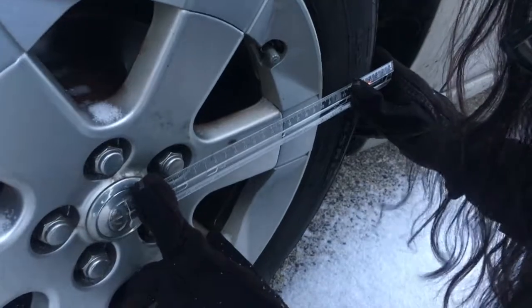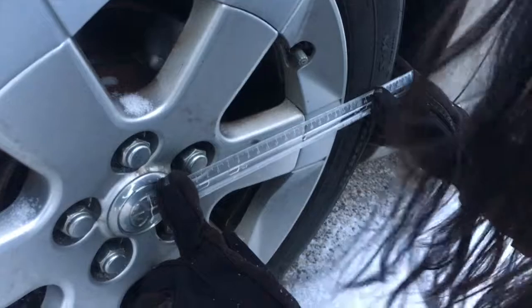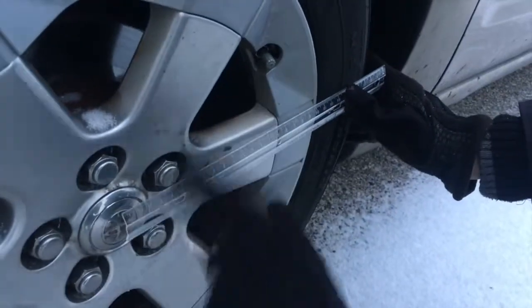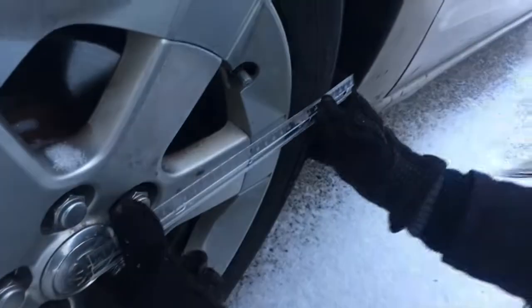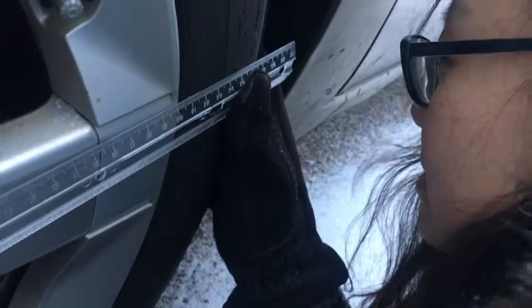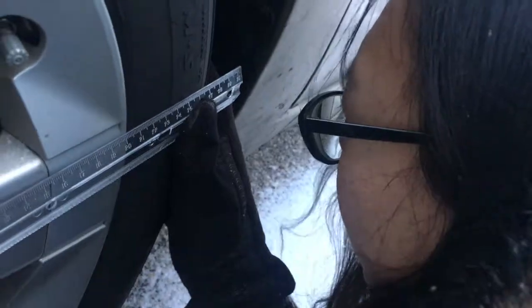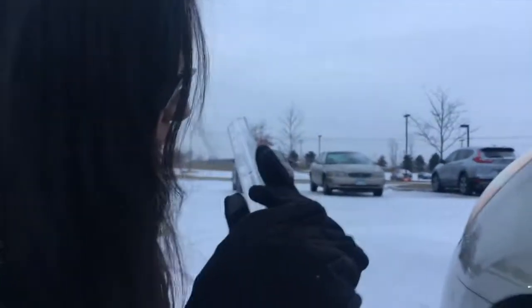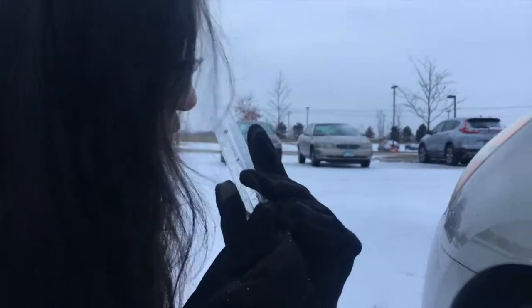Okay, this is tire 3. The inner radius is about 20.62 centimeters. And the outer radius is about 29.85 centimeters. Okay. The width is about 19.32 centimeters.